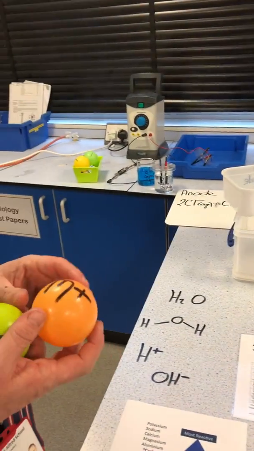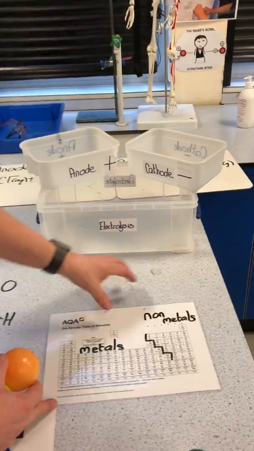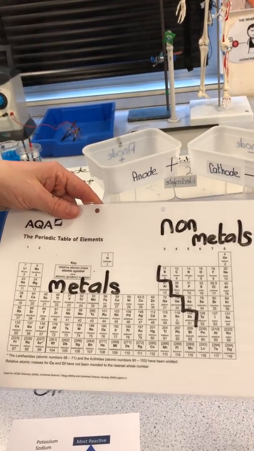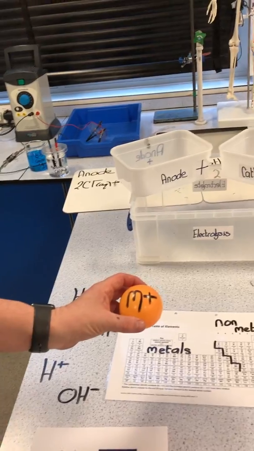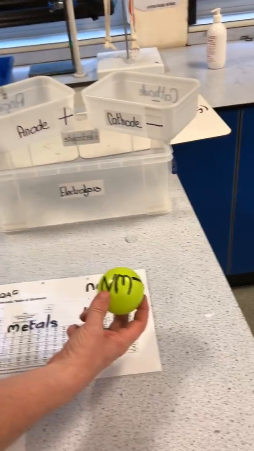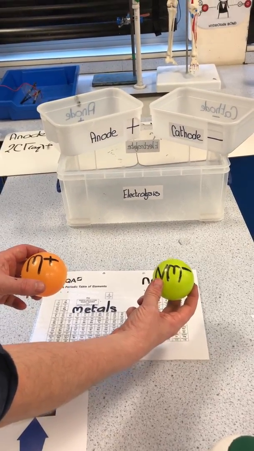I'm going to be explaining to you the topic of electrolysis. To understand electrolysis, you need to first understand where the metals and the non-metals are on the periodic table. Metal atoms always lose electrons to form positive metal ions, and non-metal atoms always gain electrons to form negative ions.